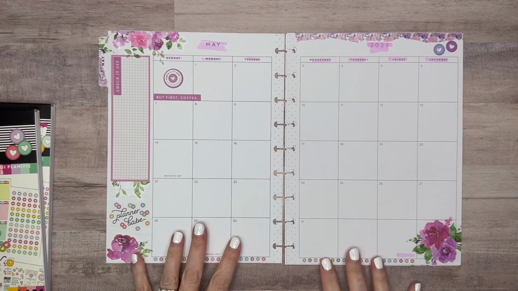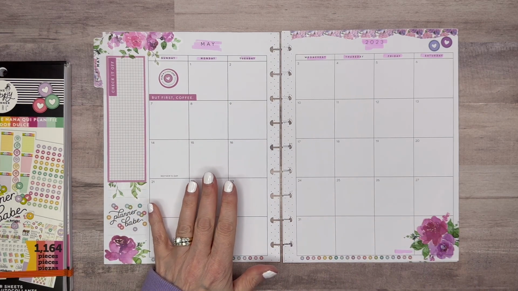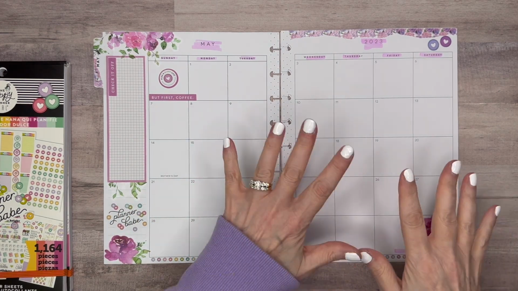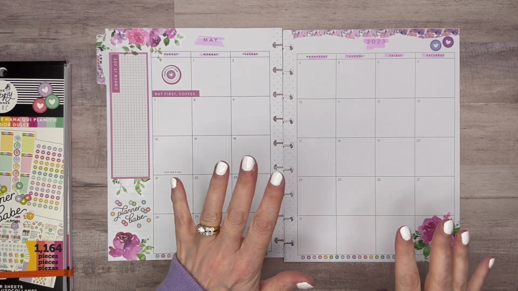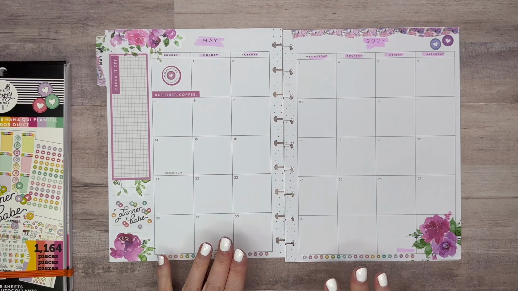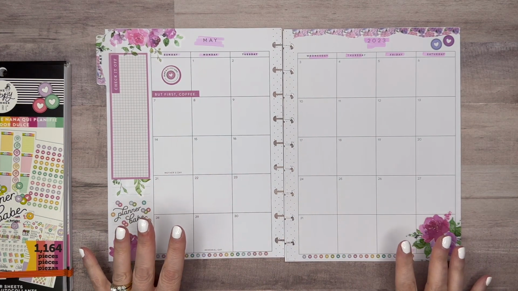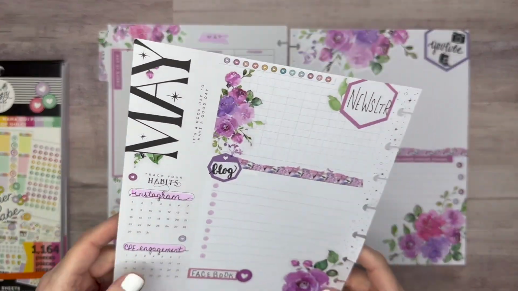We've got the month of May, and I'm going to put in my color down here, but I incorporated Live Love Posh stickers, some lilac washi, some planner babe, and I think it works and looks wonderful. I love how May has turned out, and I can't wait to work in it.